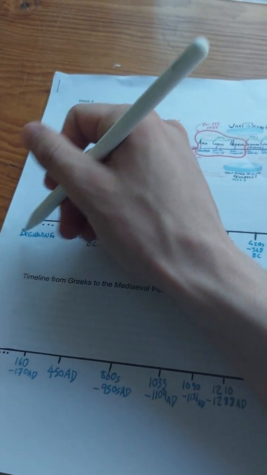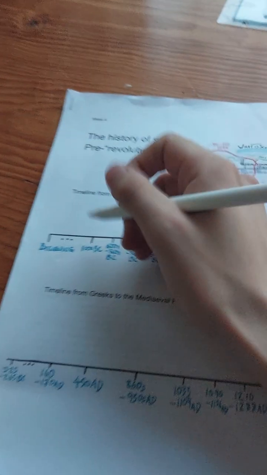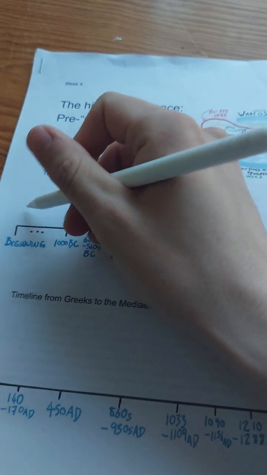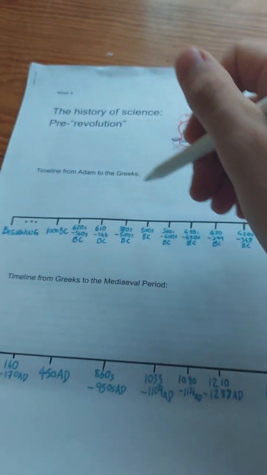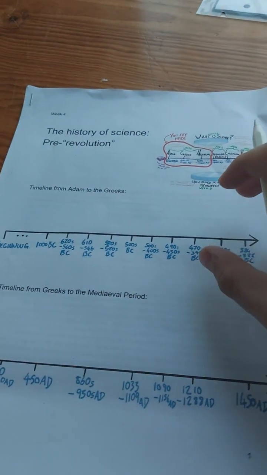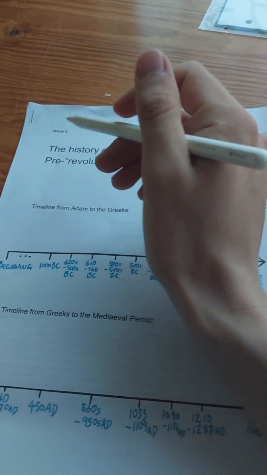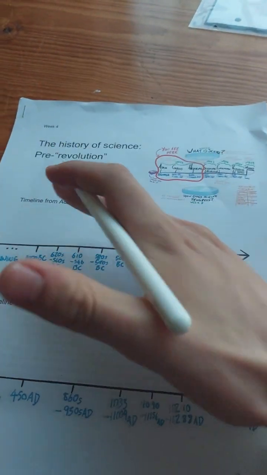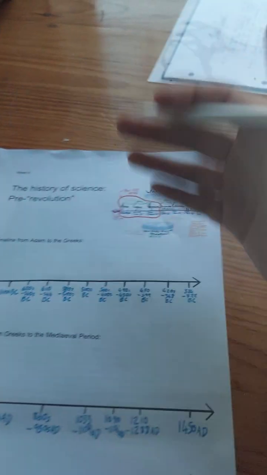So first we go from the beginning, and I have a whiteboard with the same timeline on it, and so I'm drawing along with them. And I just ask them to write the name Adam. And then as I make each point across this timeline, I am only making one point. And the point that I want to make for this week is that old science is similar to new science, or rather old knowledge is similar to new knowledge.